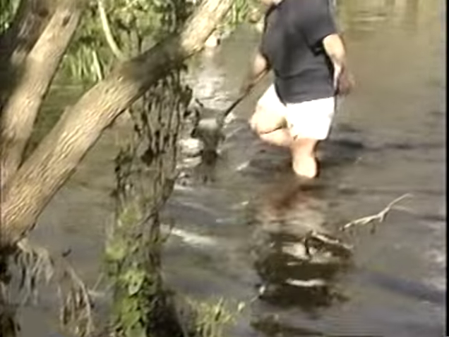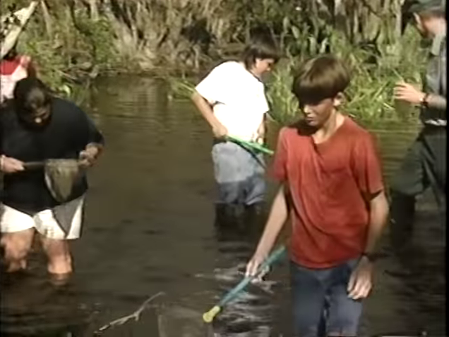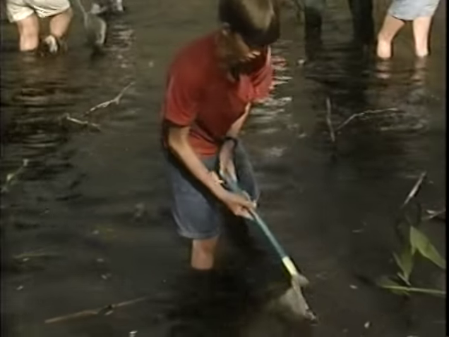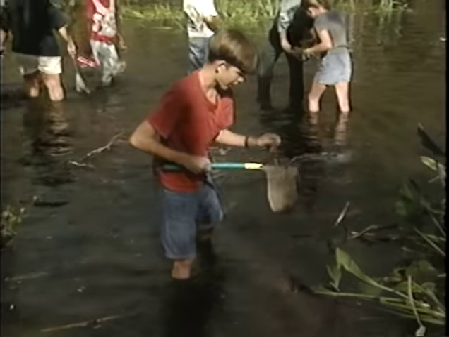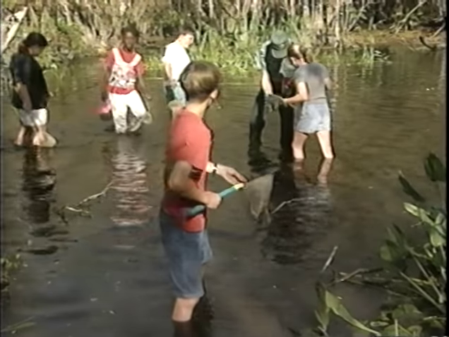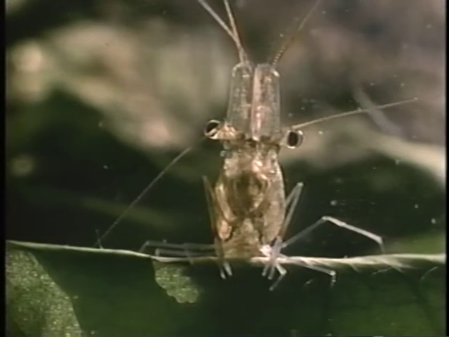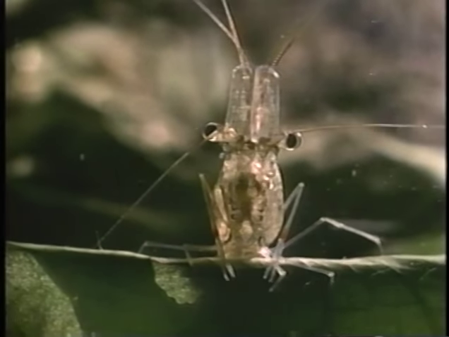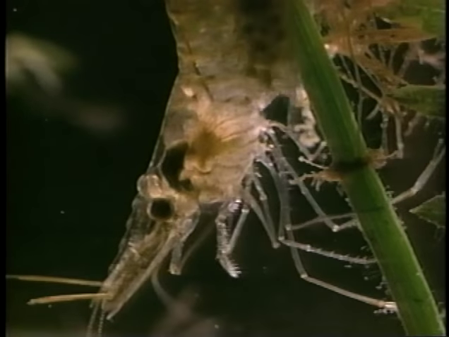In southwest Florida, students from the Everglades City Middle School explore the Fakahatchee Strand, a cypress swamp. Swamps have distinct layers, each with its own kind of life. Many unusual animals exist in the swamp water. Glass shrimp are so transparent that you can watch their stomachs digest their food.